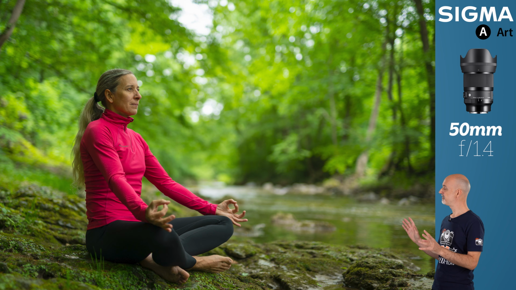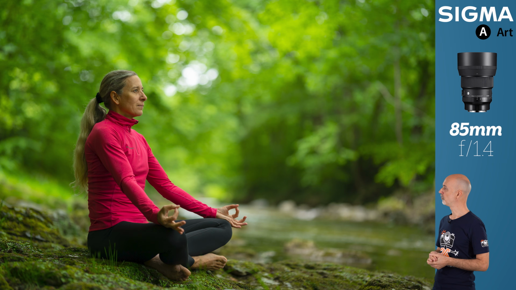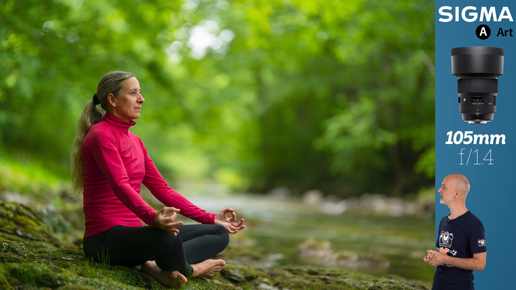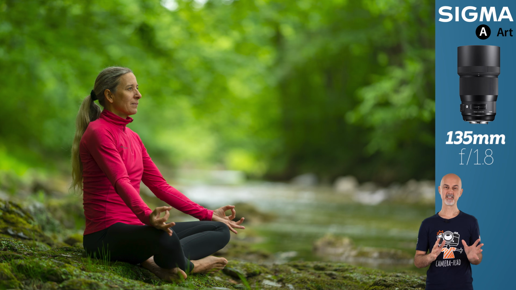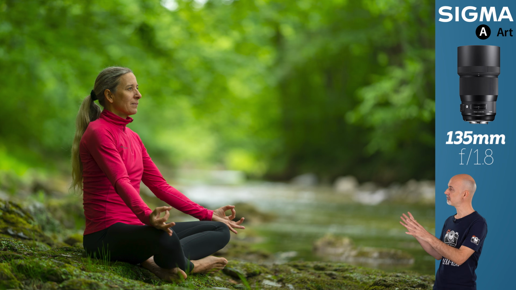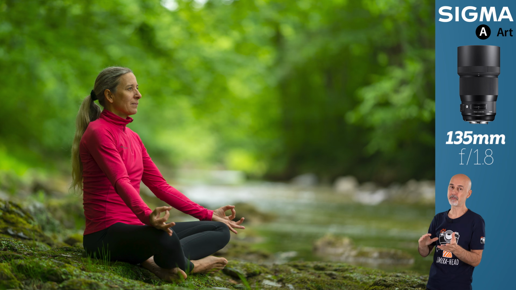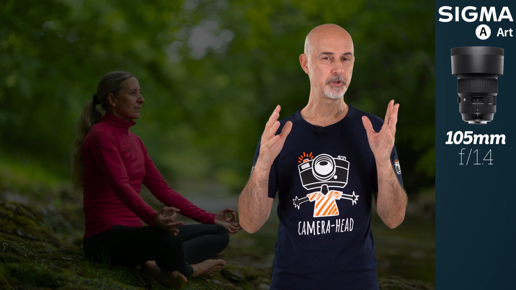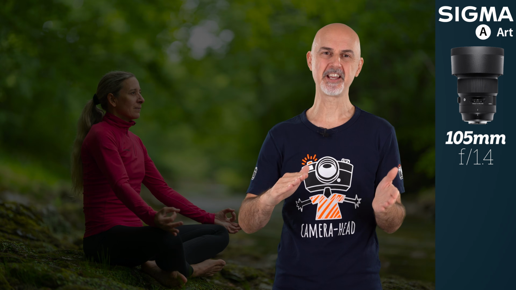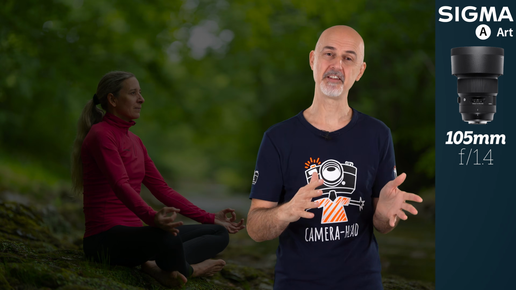Next up is 50mm, 85mm, 105mm, and finally 135mm. Personally, in this case, I feel the 135mm has a bit too much compression. I think my favorite for this second series is the 105mm. But I have to admit that it was a bit tricky to keep the camera at the same level, so that might have an influence too. That will get better in the next two series. On to the next one.